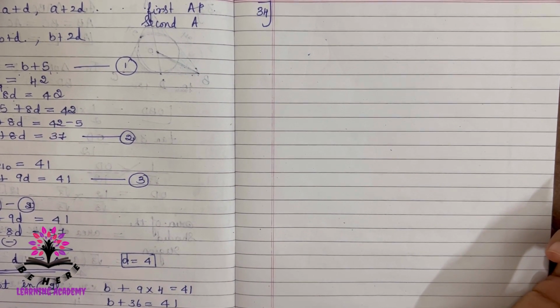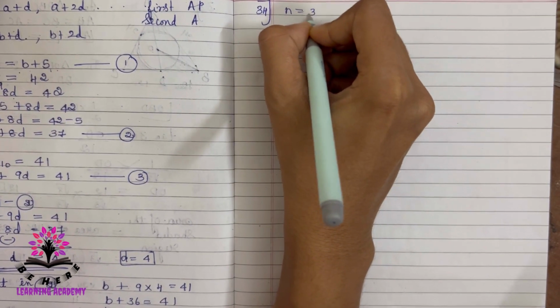There are 37 terms in an AP. That means n is equal to 37.